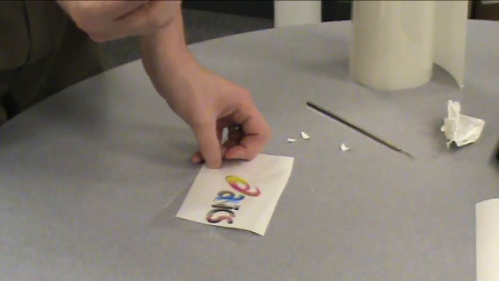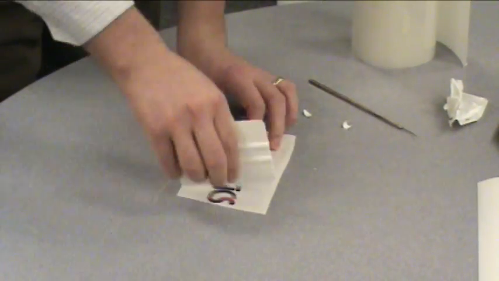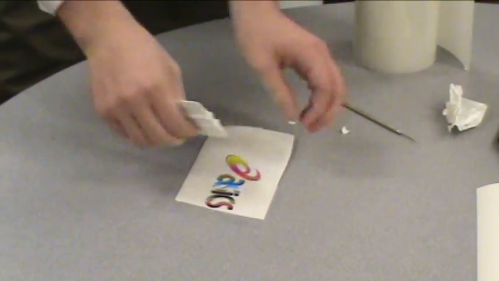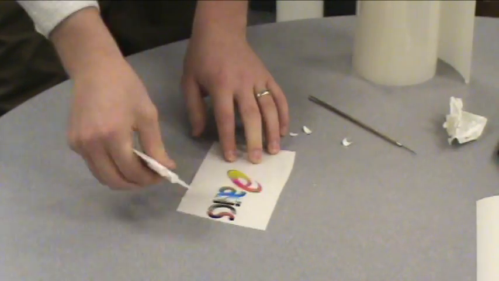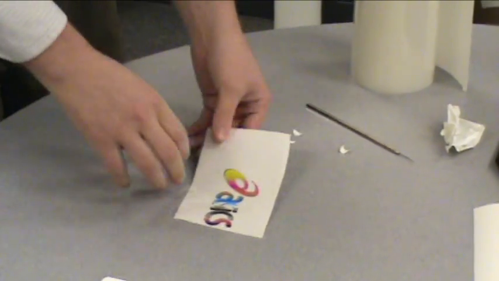And then we're going to take a squeegee. You also need a squeegee in this process, and go from the center out and just press out all the air bubbles. And that just gives you a good flush mask where it's flush against the material. That way the print's going to look really nice.